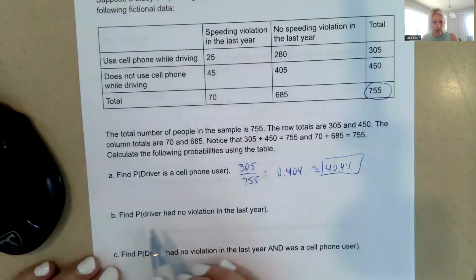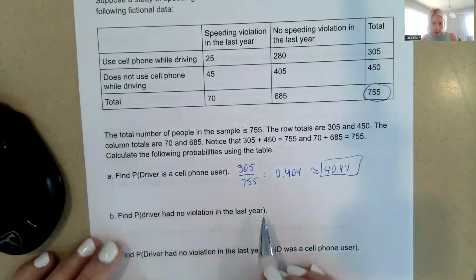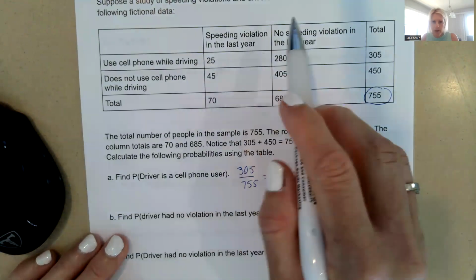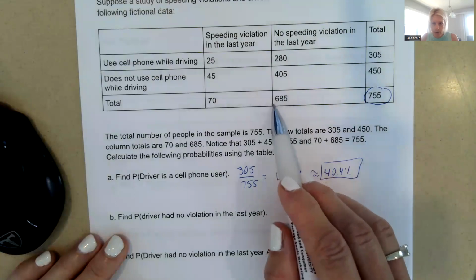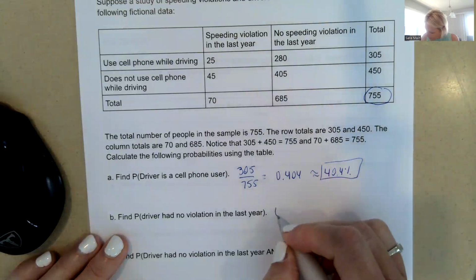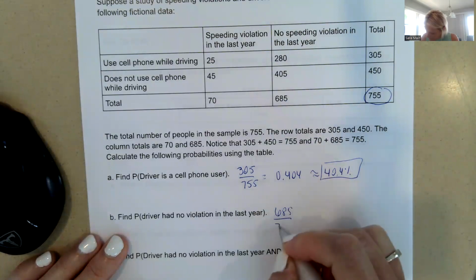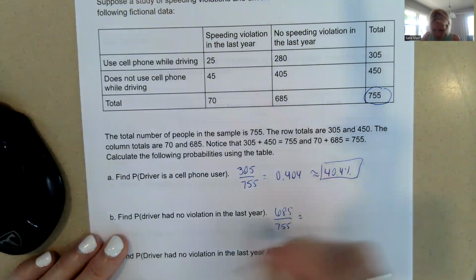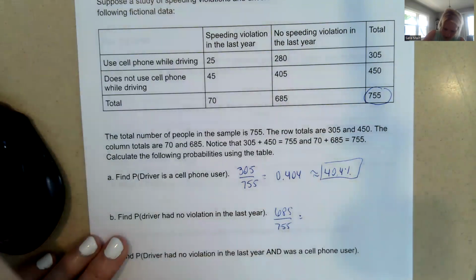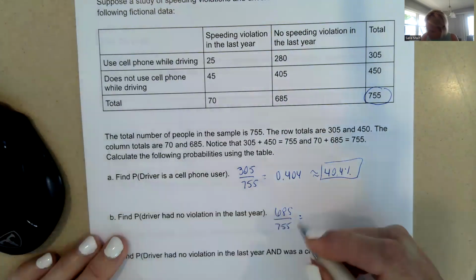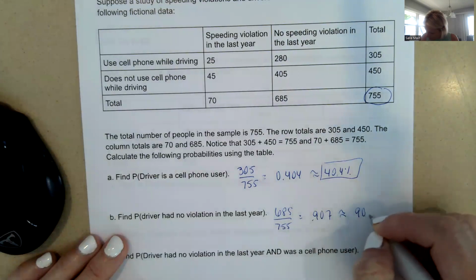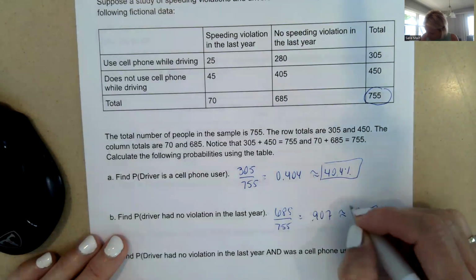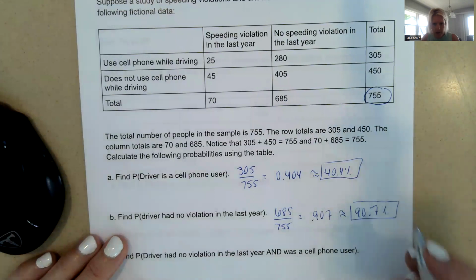Now, find the probability the driver had no violation in the last year. Okay, no speeding violation in the last year. We're looking at all of those people. So 685 out of the 755 is 0.907, so approximately 90.7% did not have a speeding violation last year.